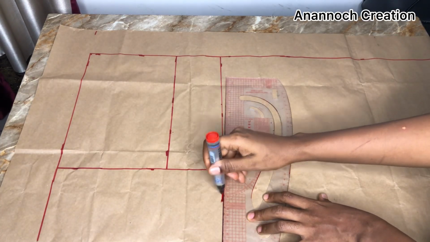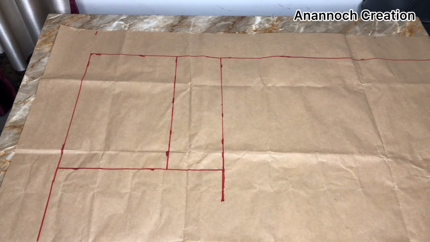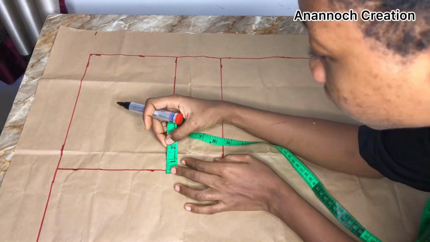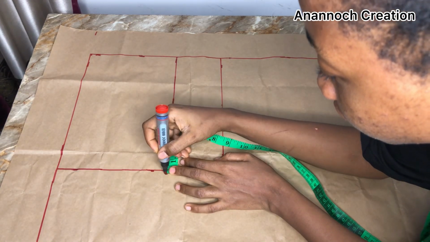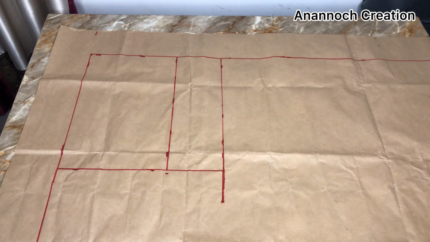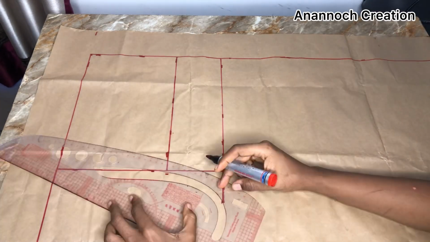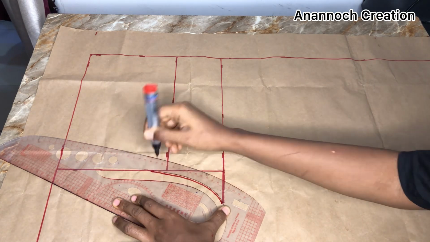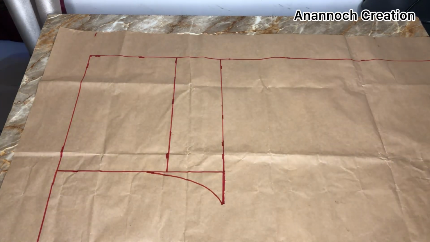Now the next thing I'm going to be doing is from the hip line I'll come out by 0.25. Now I'll use my curve ruler. You can use a French curve ruler or any curve ruler you have to do this.